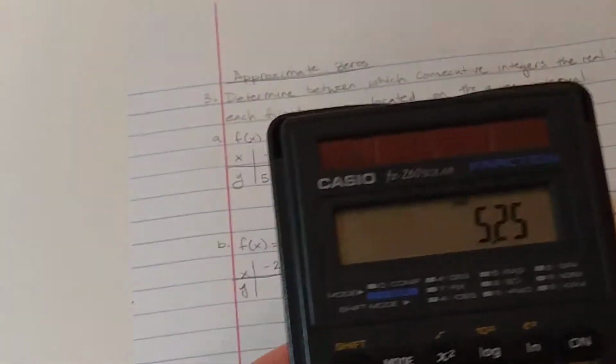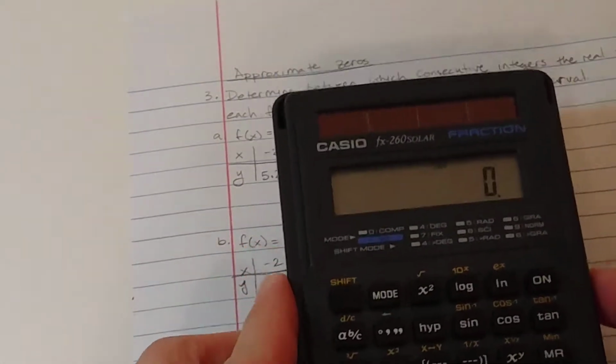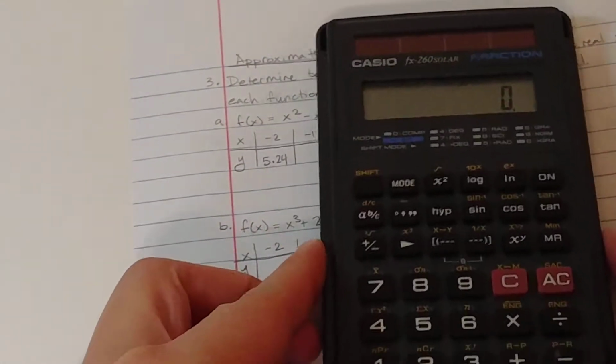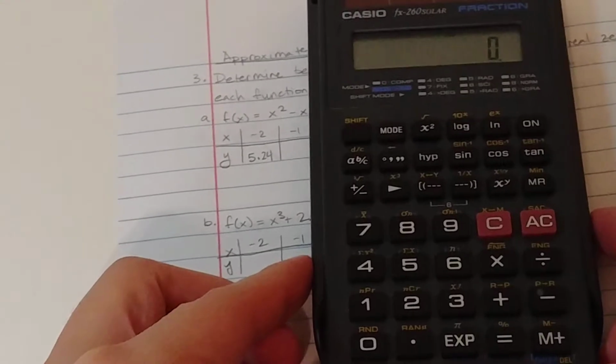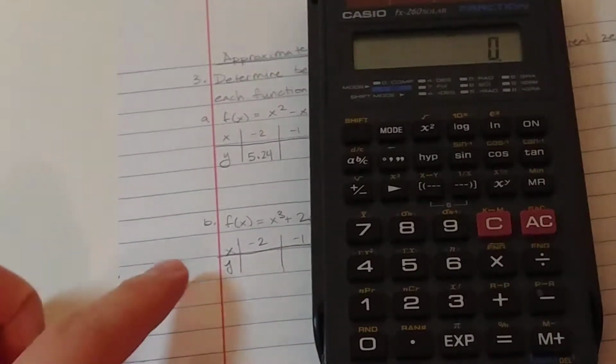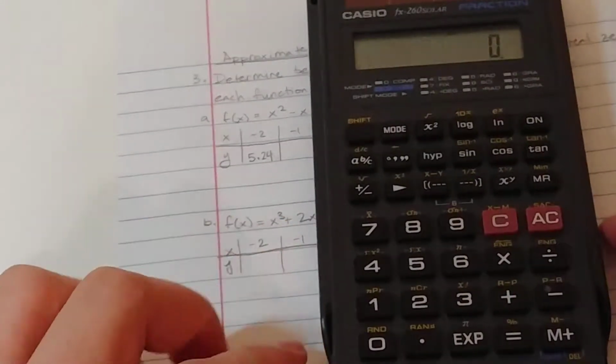I didn't realize that the camera wasn't really on the calculator, so let's just do one more and then I'll stop for the rest.